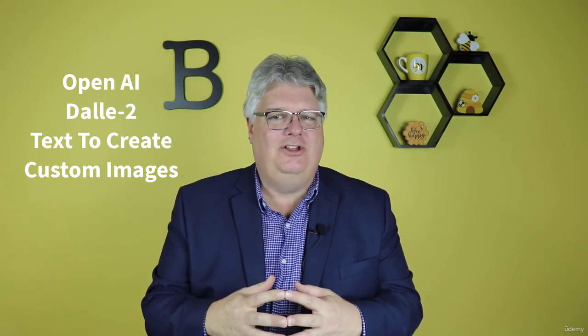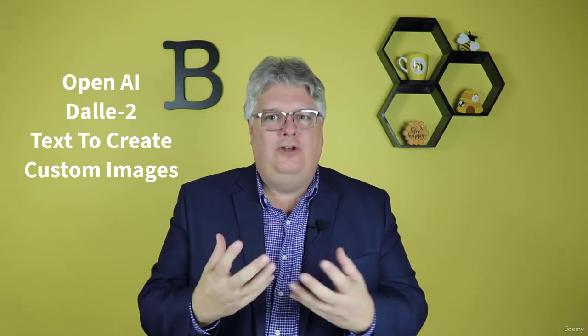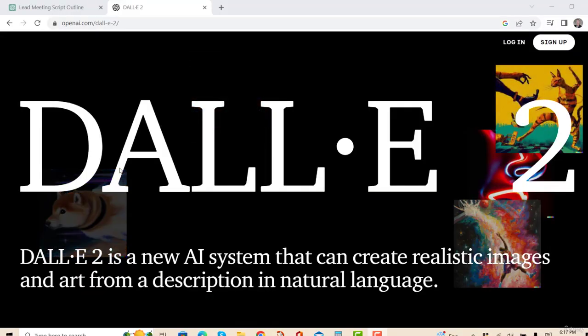OpenAI, which of course makes ChatGPT and maintains it, has another service called DallE2, and that helps take things and creates pictures or images. So using artificial intelligence to create custom, brand new creative type images. So let's take a look at that, because it's kind of a similar concept, but instead of being text-based, it's more image-based.